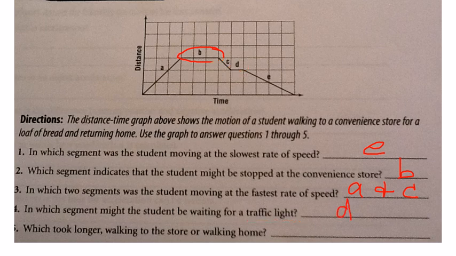And last but not least, which took longer, walking to the store or walking home? We just need to look at the units of time. We know that he arrived at the store at this moment. He started going from home here and went to the store. So we have 1, 2, 3 units of time going to the store.